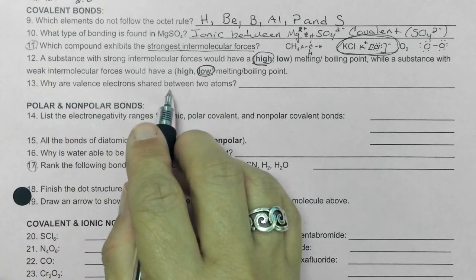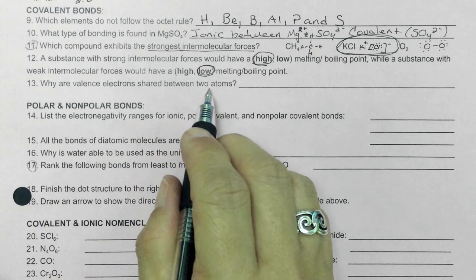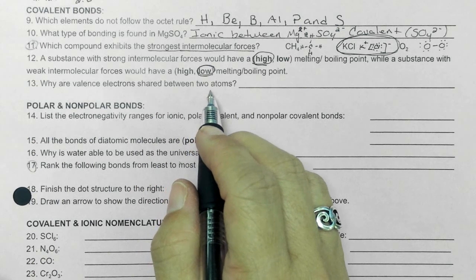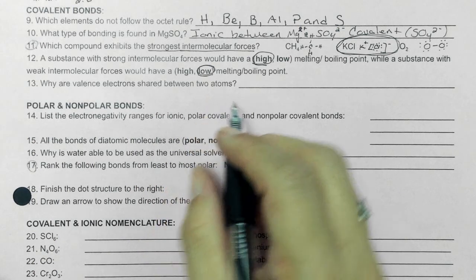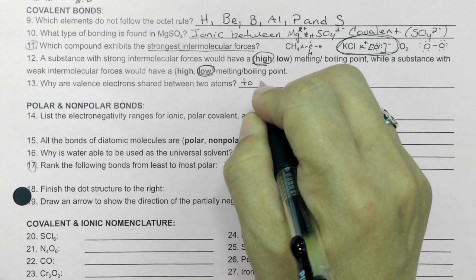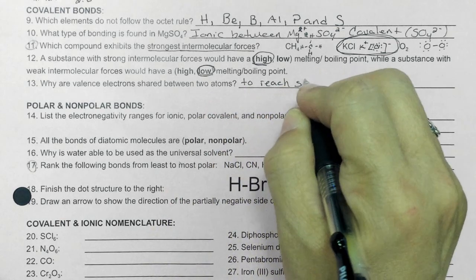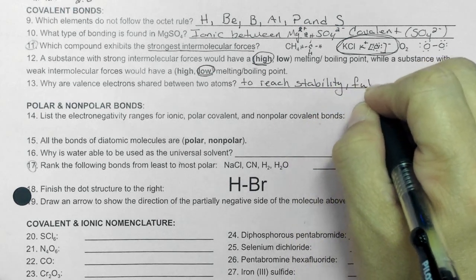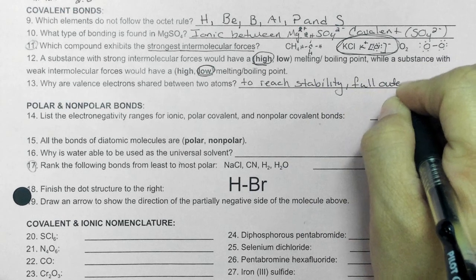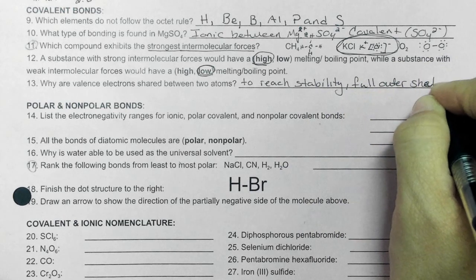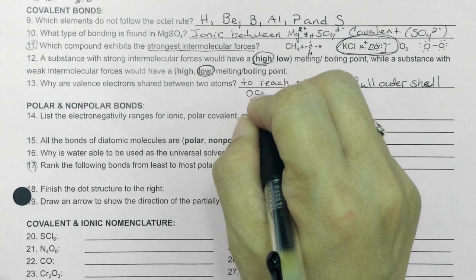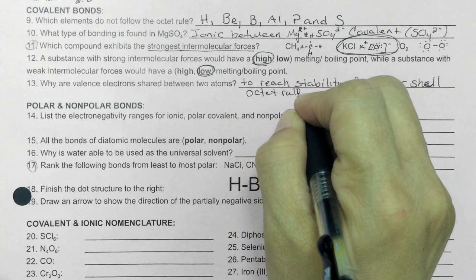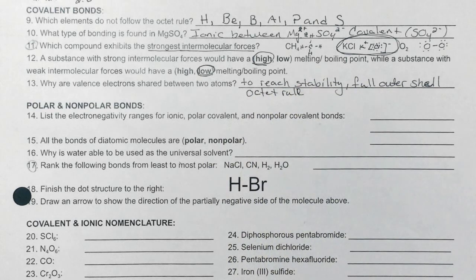Why are valence electrons shared between two atoms? If you remember the octet rule, everybody's trying to be stable and have full valence electrons. So to reach stability, a full outer shell, and you could even remind yourself the octet rule is what we're trying to achieve.